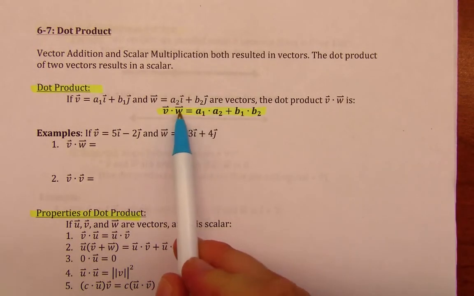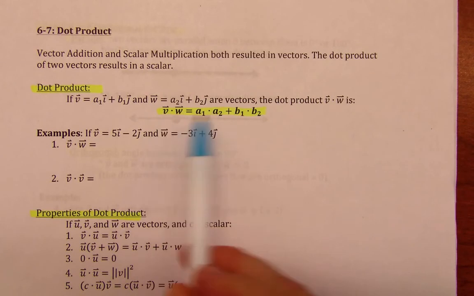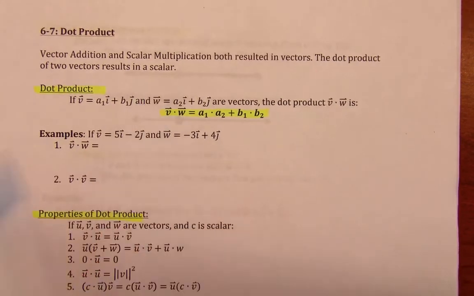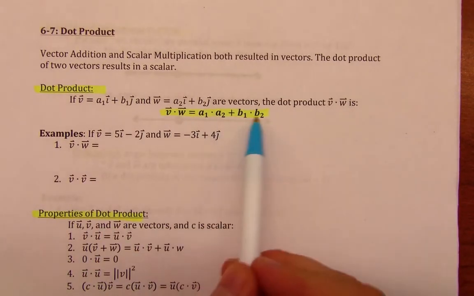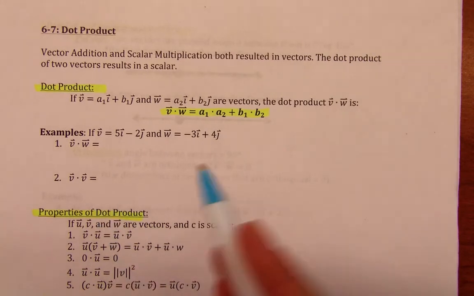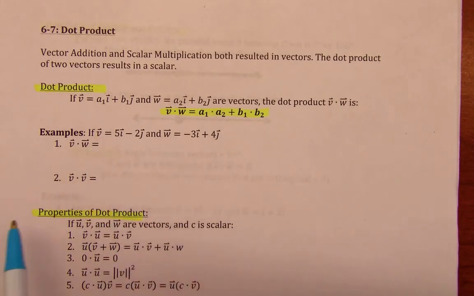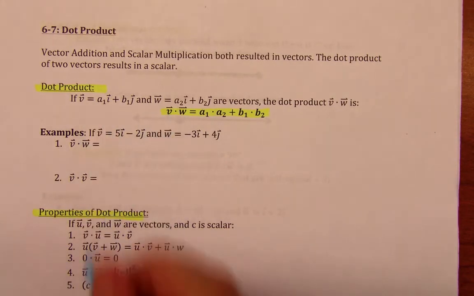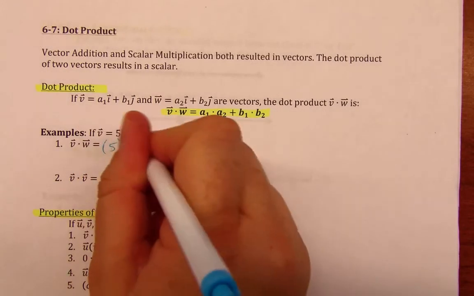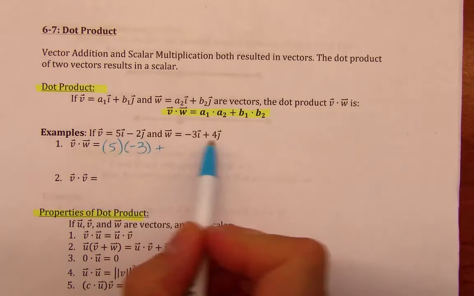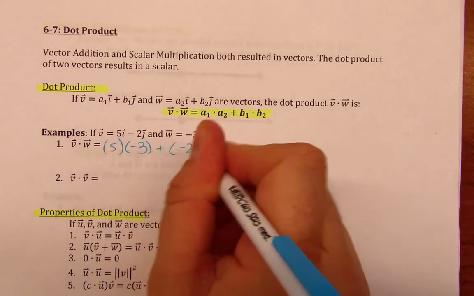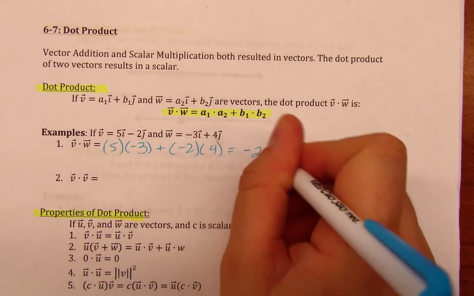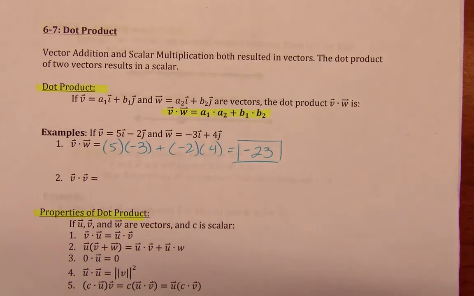And when we do the dot product of two vectors, we actually get a scalar. So the dot product of two vectors is a scalar, or just a number. And this is the formula for the dot product, and let's go ahead and just practice that. So we have vector v and vector w, and the dot product, we're looking at these a values, the coefficients on i. So we have 5 and -3, plus the coefficients on j, -2 and 4. And when we add those together, we have -23. And that's our answer. So a scalar.